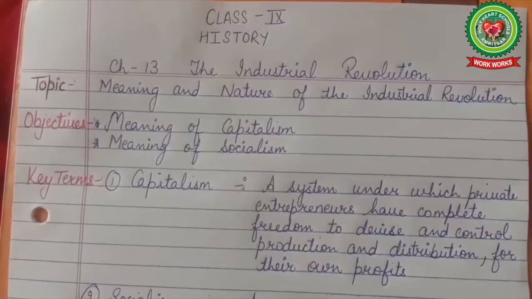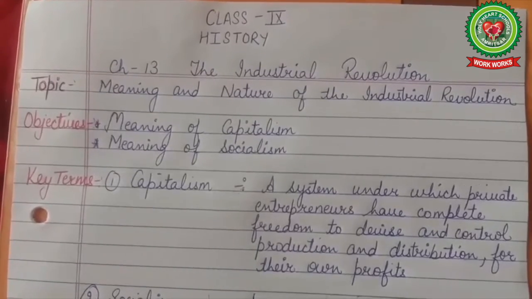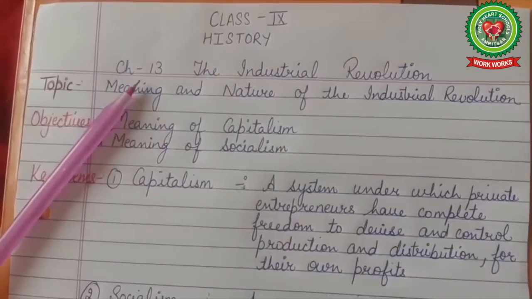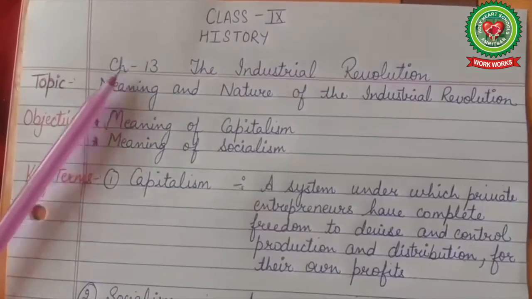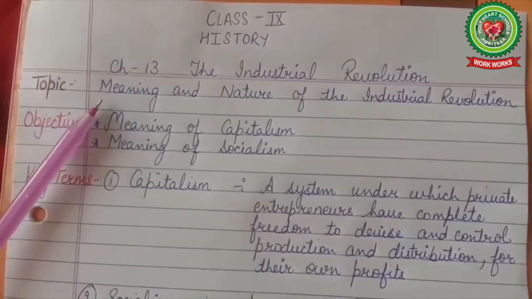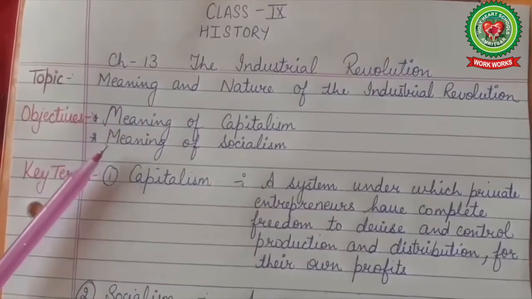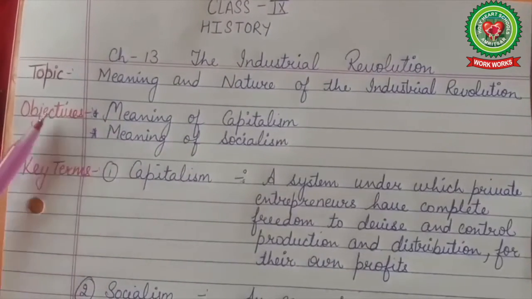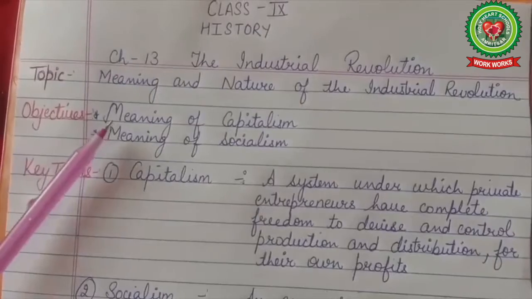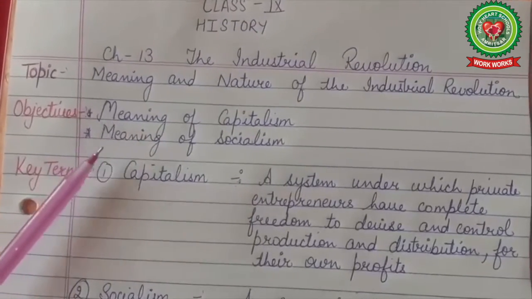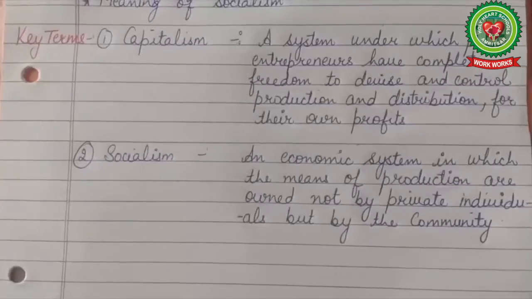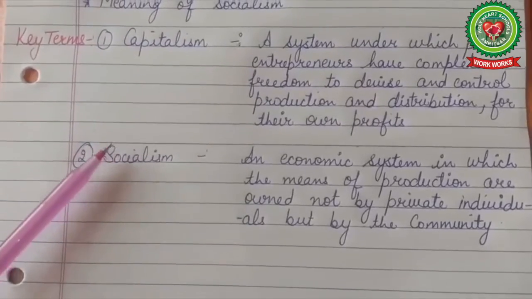Class 9th. Today we are going to start with a new chapter, chapter 13, the Industrial Revolution. Today's topic is the meaning and nature of the Industrial Revolution. We will discuss the following points. The objectives of today's topic are the meaning of capitalism and the meaning of socialism. Now we will discuss the following key terms.